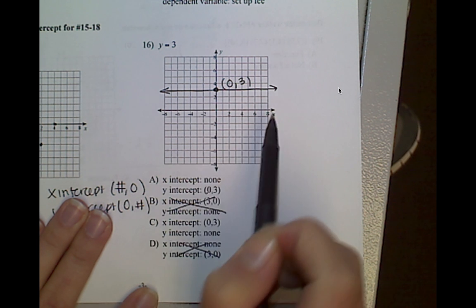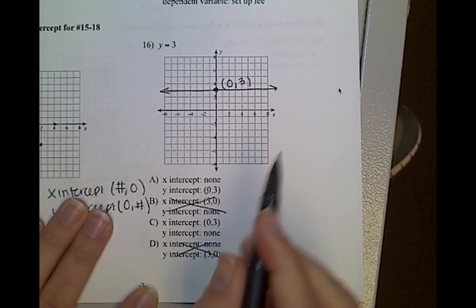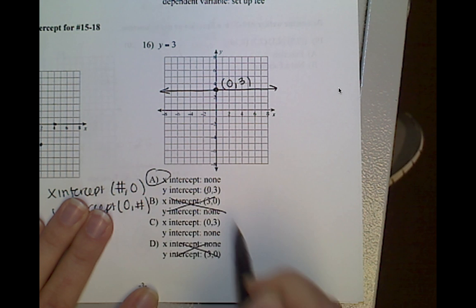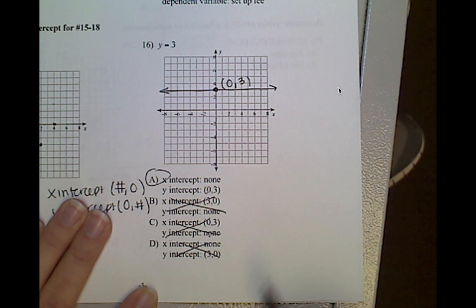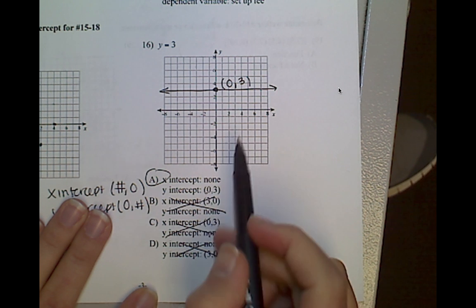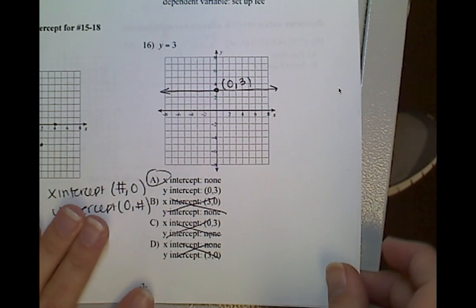Okay, that thing's not crossing the x-axis, so I know the x-intercept should be none. Okay, x-intercept none, good. Oh, this one right here, I forgot to mark it off because it didn't have 0, 3. So that was the only one that worked out. No x-intercept, and the ordered pair is 0, 3. You go left to right 0, and you go up 3.